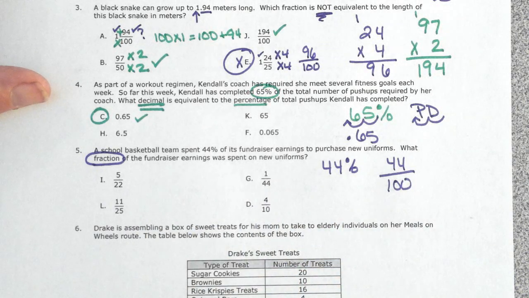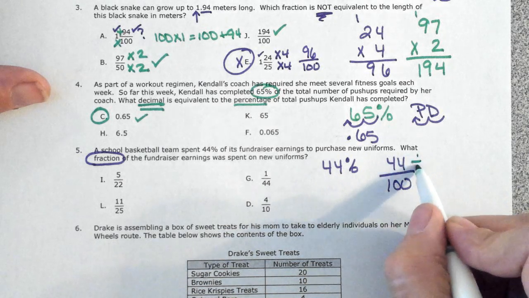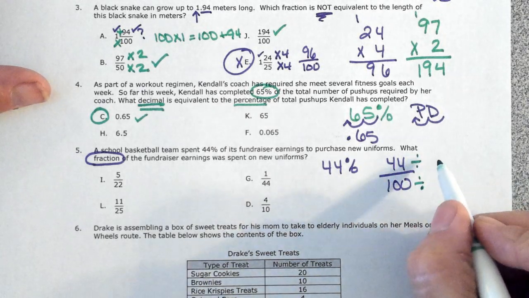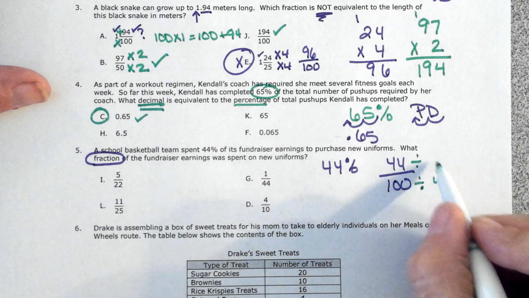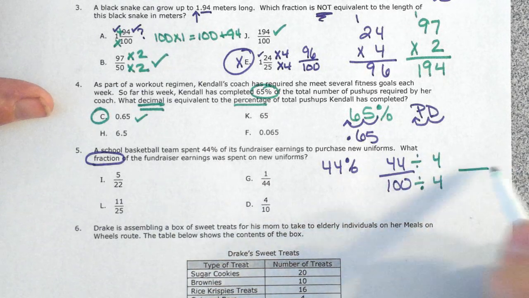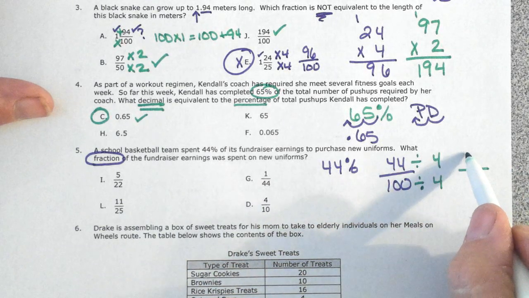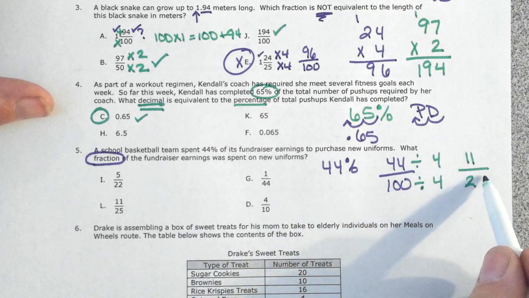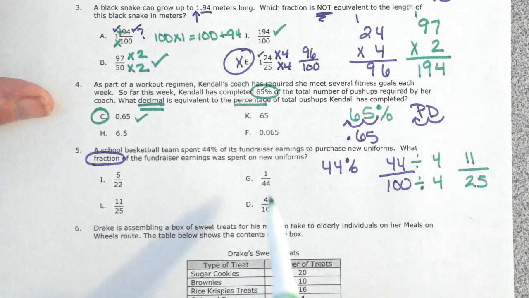So let's think. How can I get 44? What times what is 44? I'm thinking 4 times 11. Well, 44 can be divided by 4 or 11, and 100 can be divided by 4, but not 11. So I'm going to divide both sides by 4, and on the top I get 11, and on the bottom the denominator is 25. Does that match?